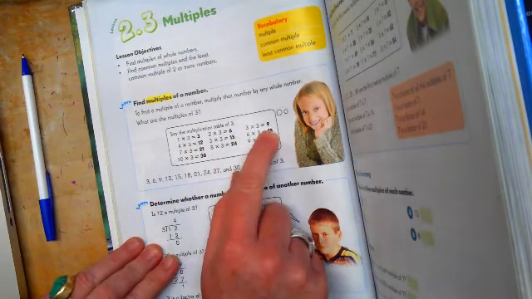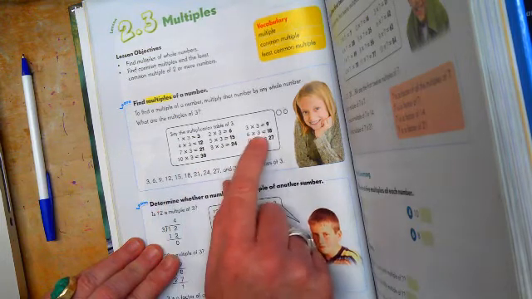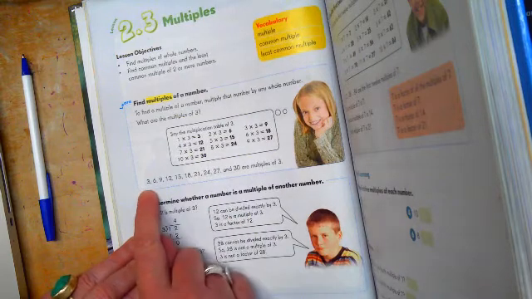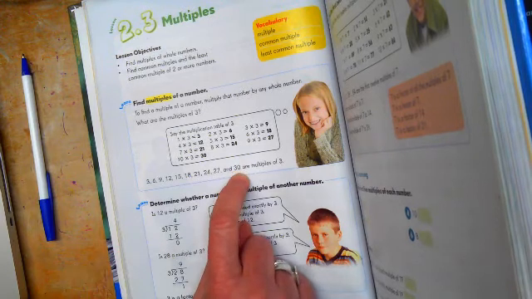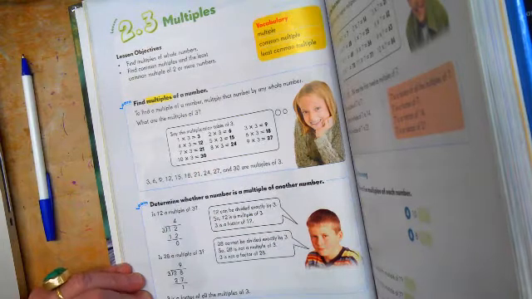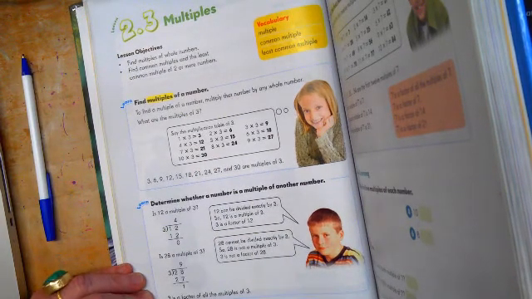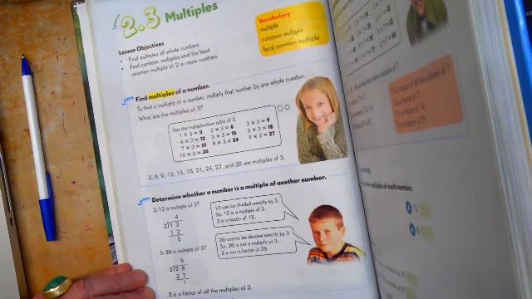1 times 3 equals 3, 2 times 3 equals 6, 3 times 3 equals 9, 4 times 3 equals 12, 5 times 3 is 15, 6 times 3 is 18, 21, 24, 27, 30. So this is a listing of the multiples of 3. Actually, this isn't really all the multiples of 3, because you could keep skip counting to infinity. You could do 100 times 3, 101 times 3, 102 times 3, right?